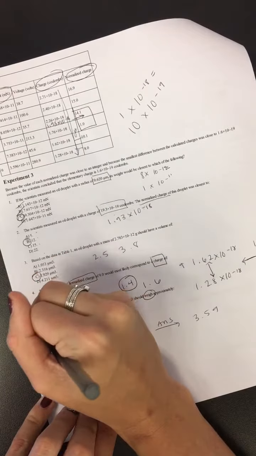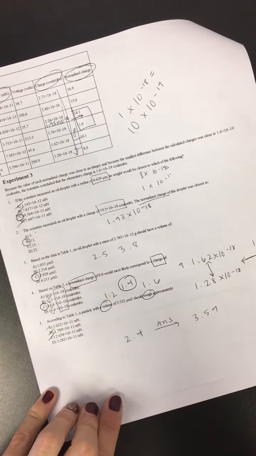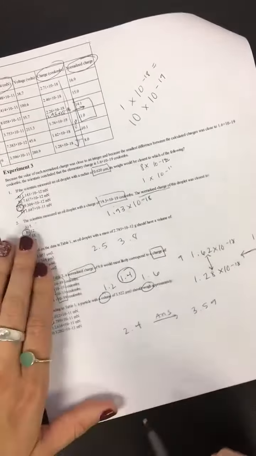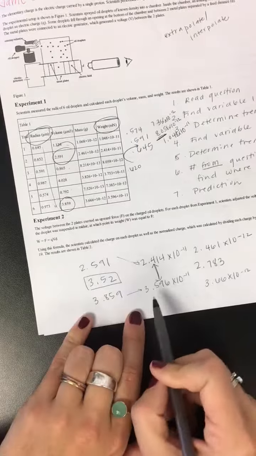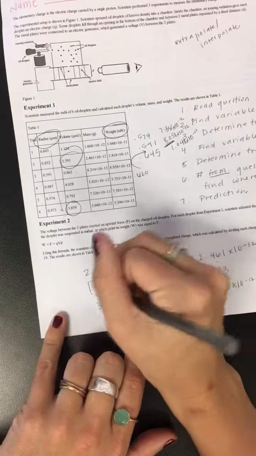2.4, 3.59, answer. That's too low, too low. Well, we have 2.6 and 3.2. So now we're between C and D, so which one would be the right answer? So let's go back to our table. Do we want it to be closer to 2.4, or do we want it to be closer to 3.59? 3.52 is way closer.